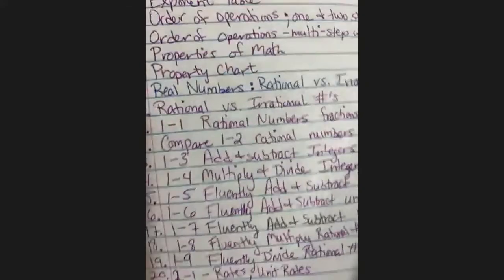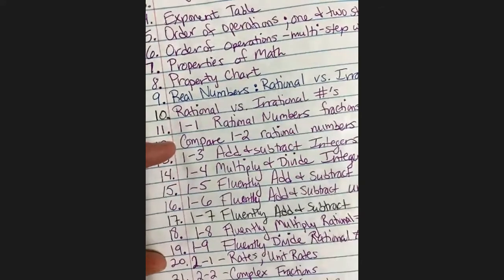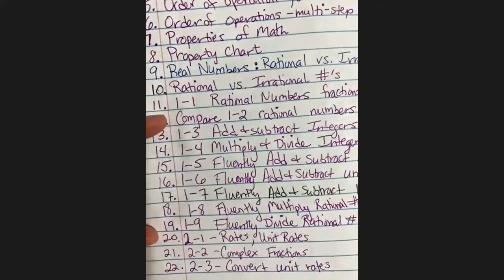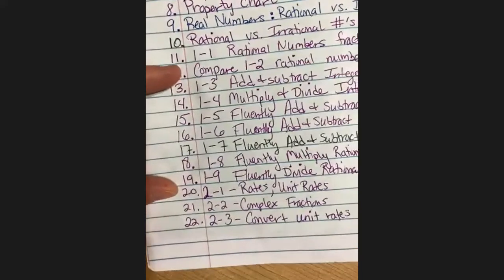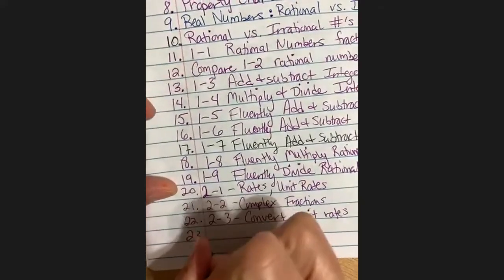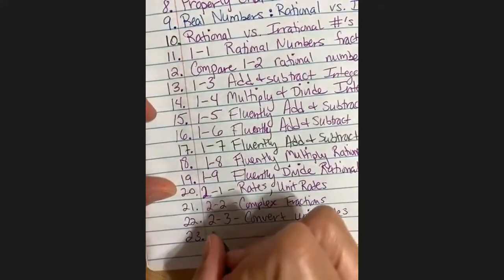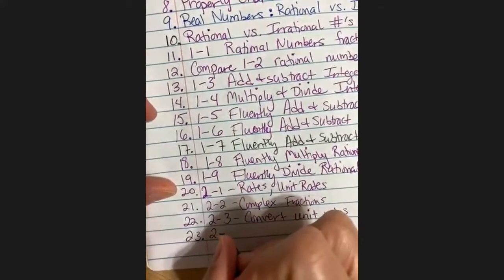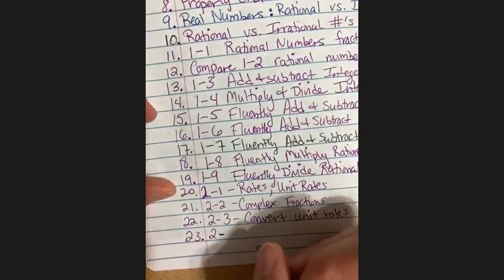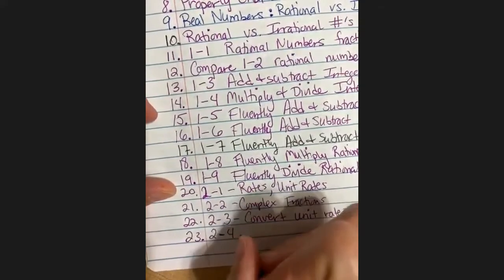We did do convert unit rates before, lesson 2-3. So we are on page 23 right now. You should be getting towards the end of the bottom of your lines here, and that's 2-4.